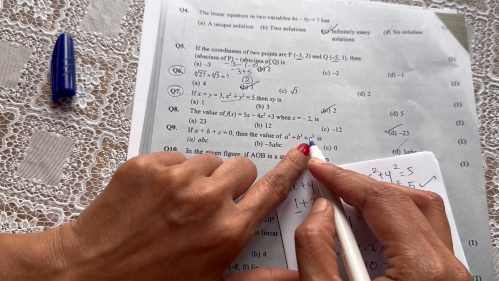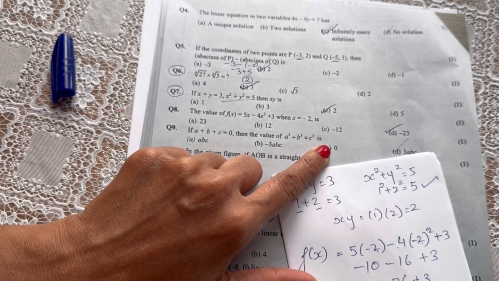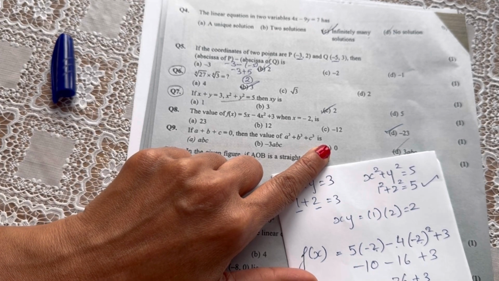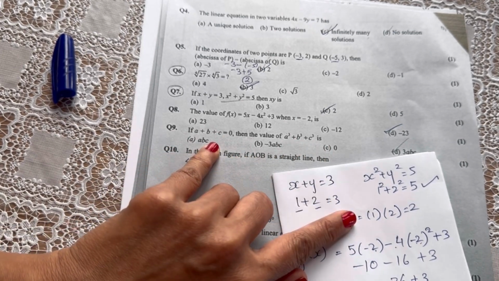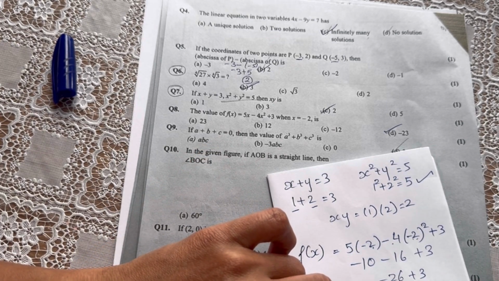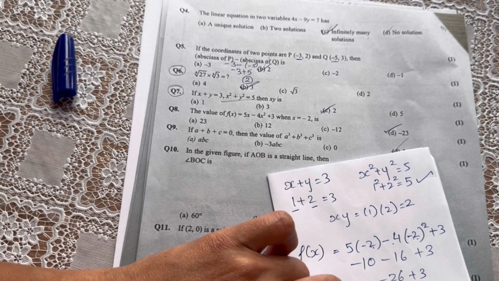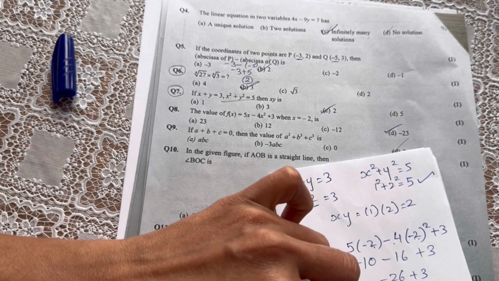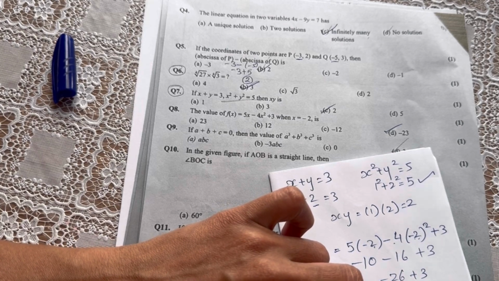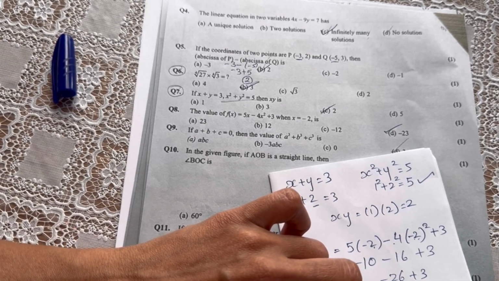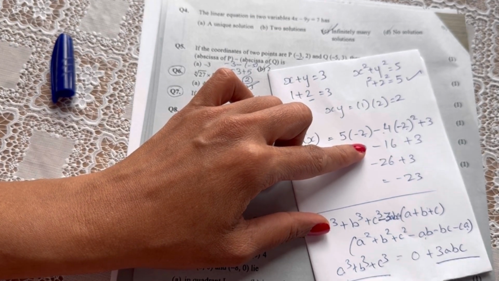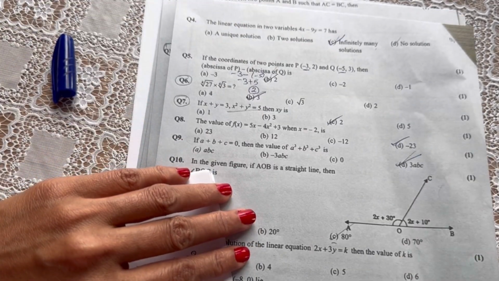In this, if the a plus b plus c value becomes 0, then this entire part will become 0. So if the right hand side becomes 0, then to find a cube plus b cube plus c cube, let's move this minus 3abc to the other side, it will be plus 3abc. Means we can say that a cube plus b cube plus c cube is equal to 3abc, which is option D.